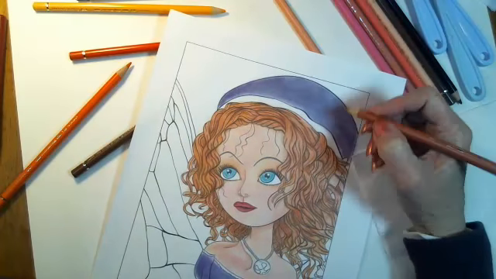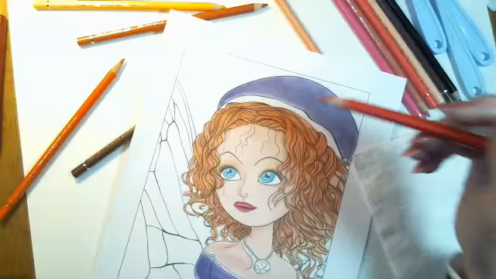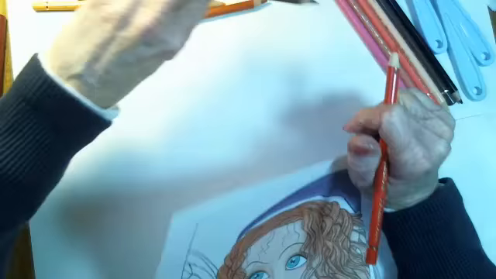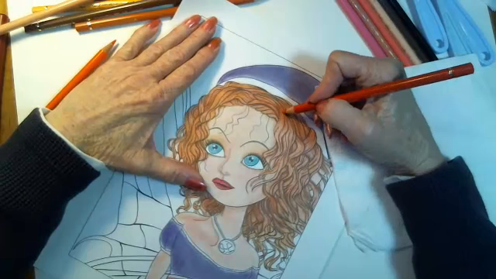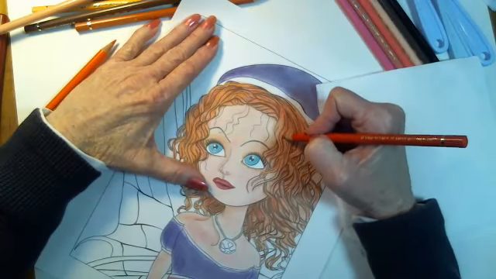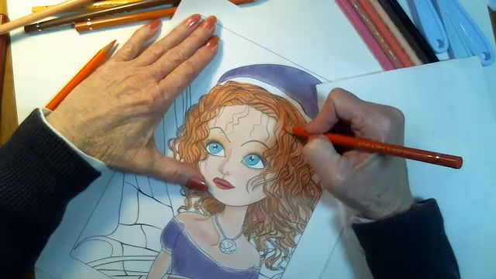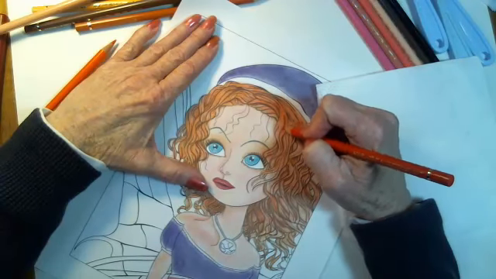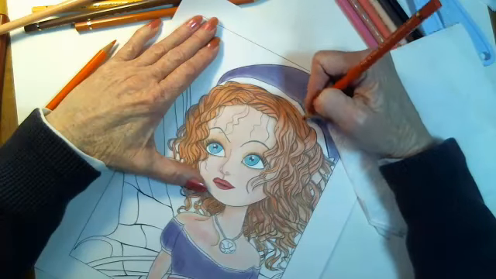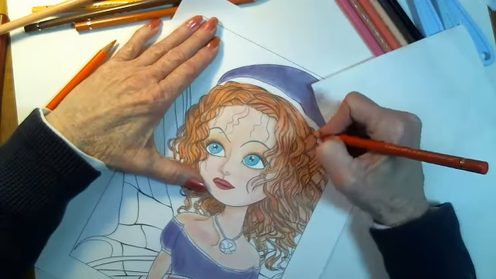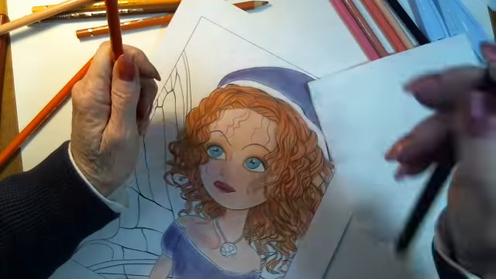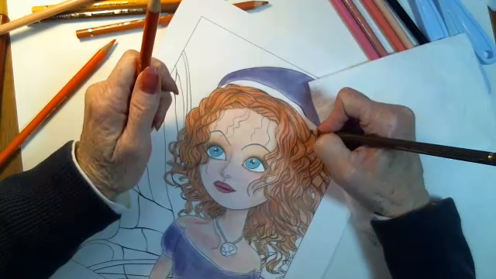Her hair's starting to take on a little dimension now. Helps if I keep all this crap out from under my sheet, right? And try and keep you guys, or keep her in screen for you guys. I want a real dark. Where was it? Right in here.